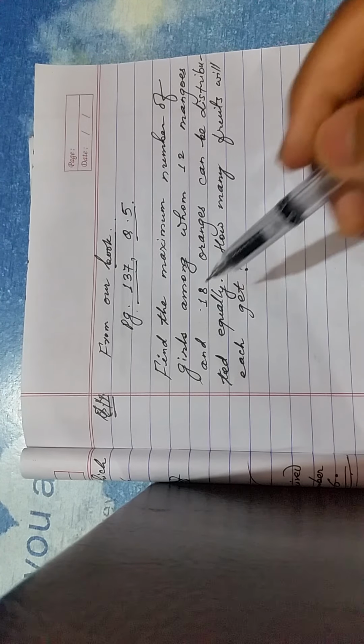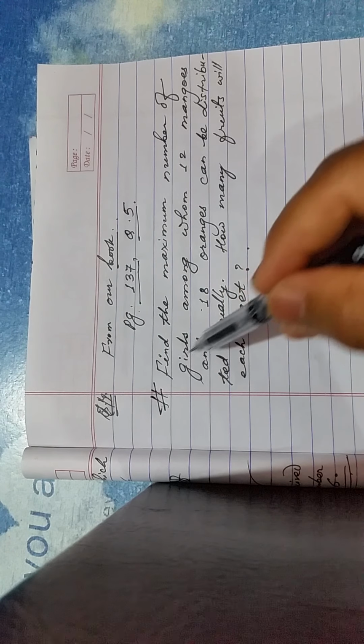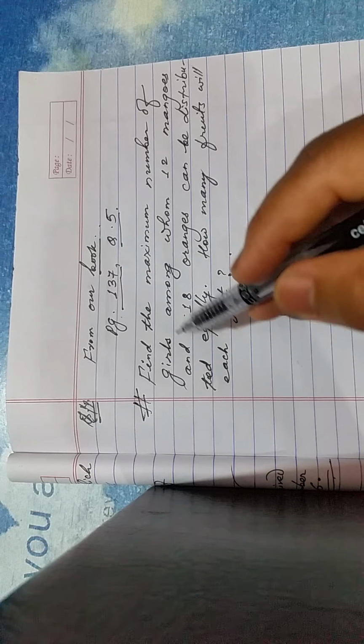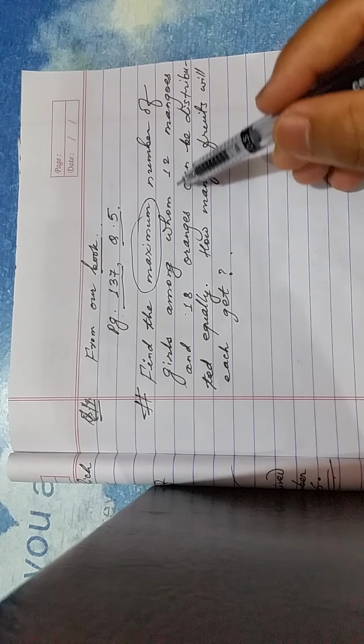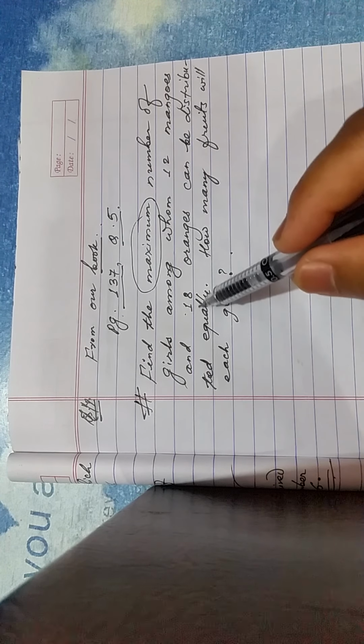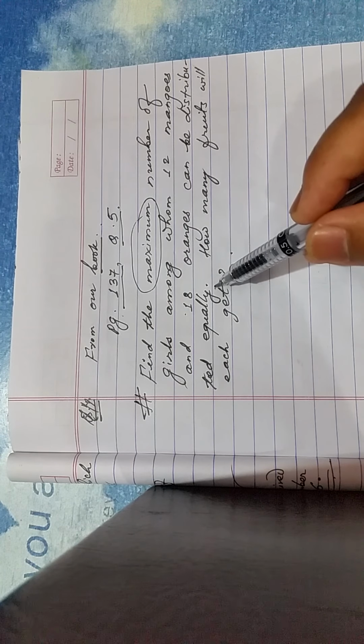The question is: find the maximum number of girls among whom 12 mangoes and 18 oranges can be distributed equally, and how many fruits will each get.